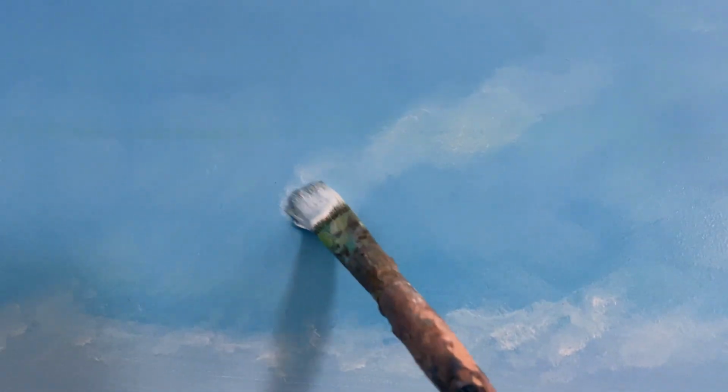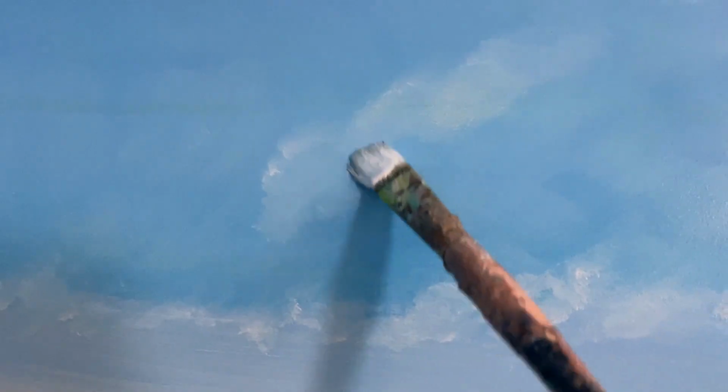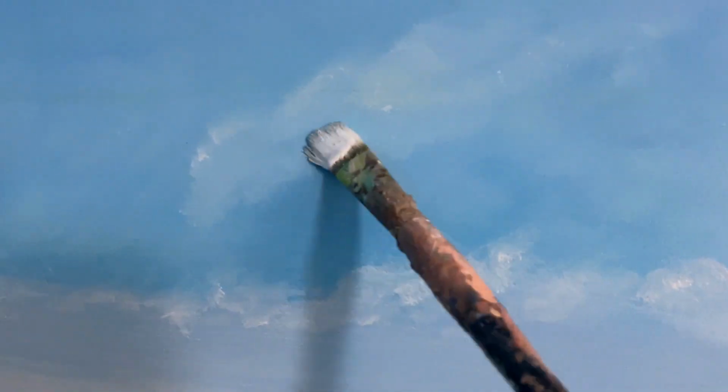So if you imagine, what I'm doing is I'm scrubbing the surface in a sort of a centrifugal kind of motion, and then I'm letting that paint sort of become less and less opaque, trying to follow a shape which will reflect the light as well. So I'll keep going like that.